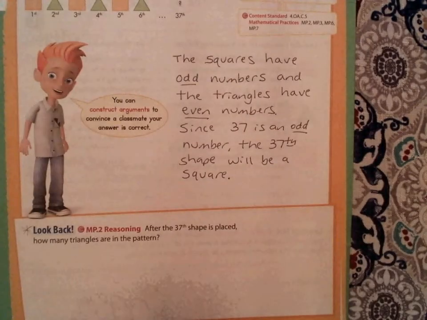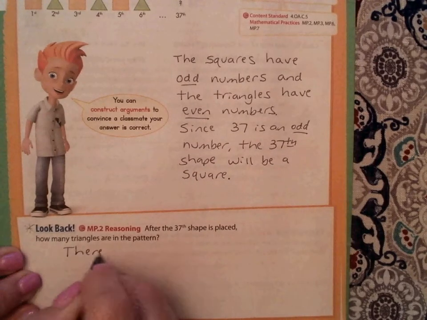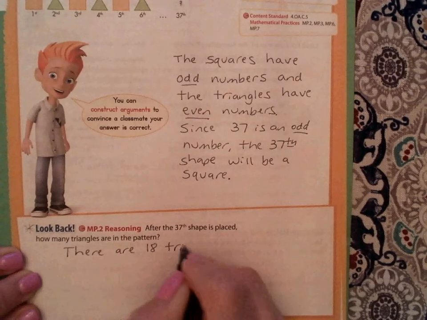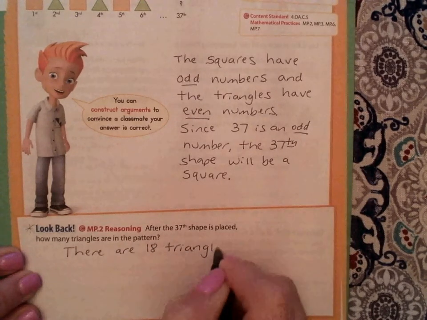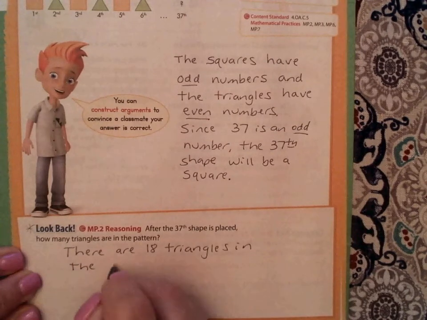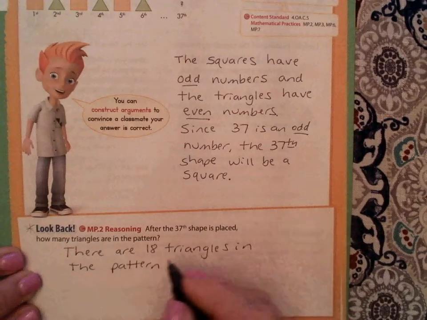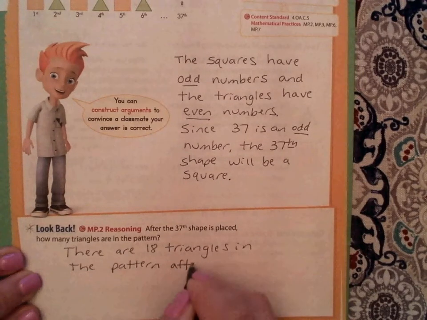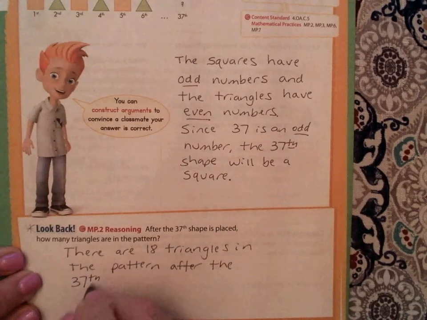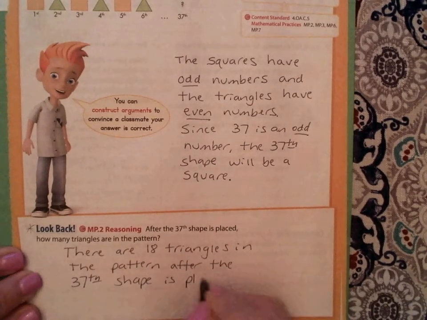So there are 18 triangles in the pattern after the 37th shape is placed.